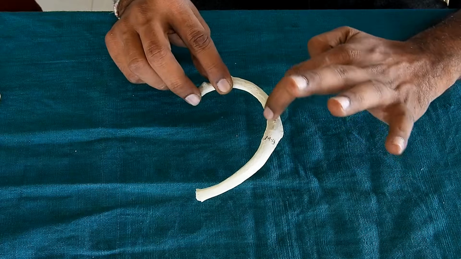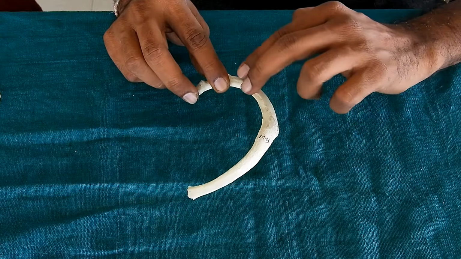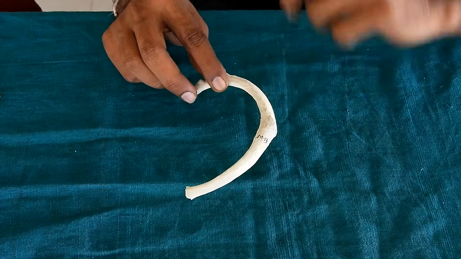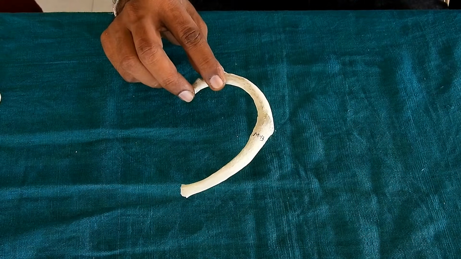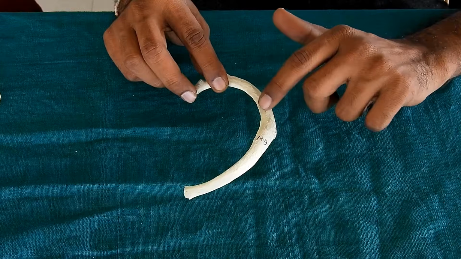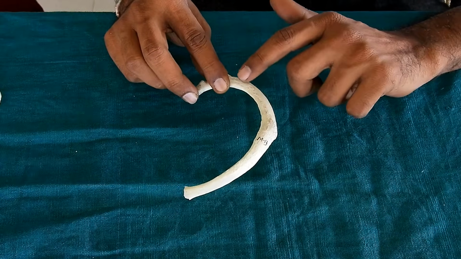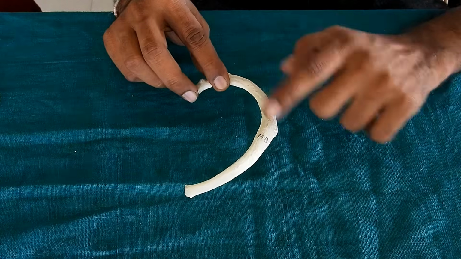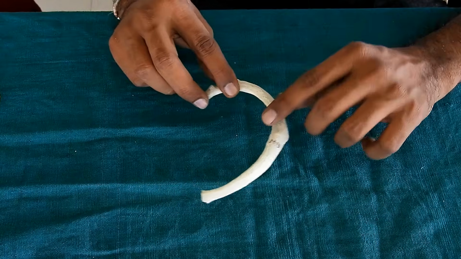Now the rough upper border behind the tubercle provides the attachment, insertion of the scalenus posterior and insertion of serratus posterior superior. So these are the attachments of a second rib.